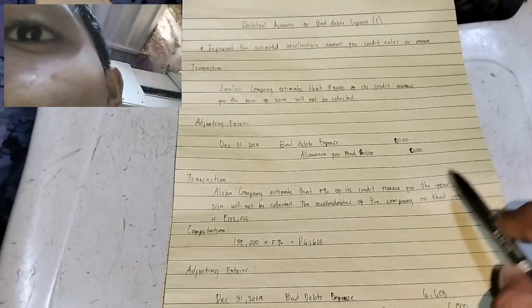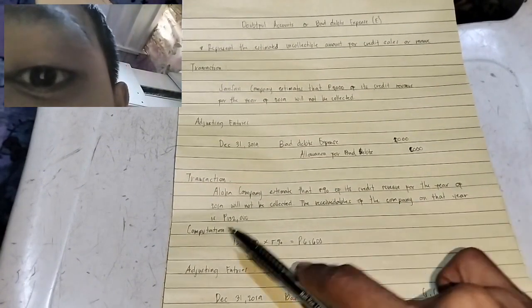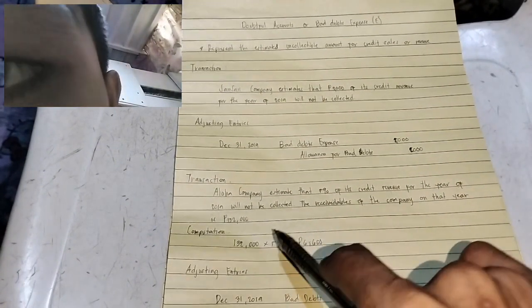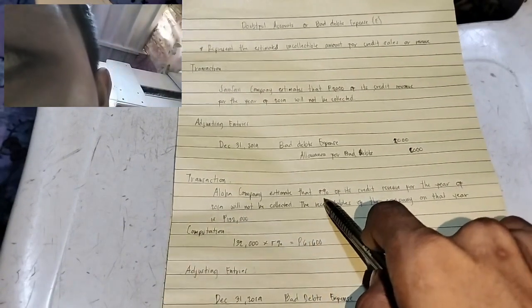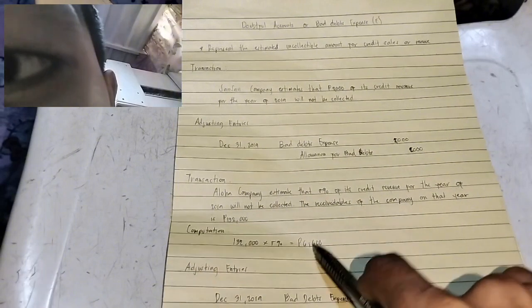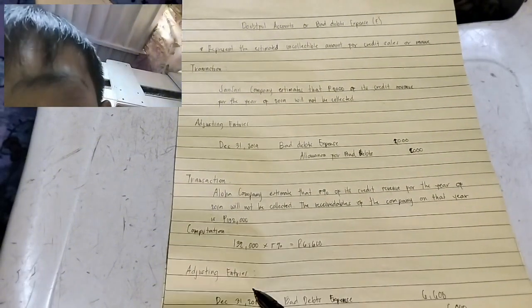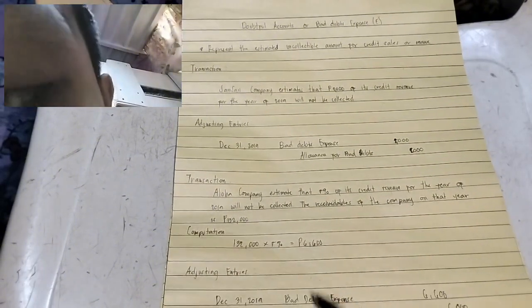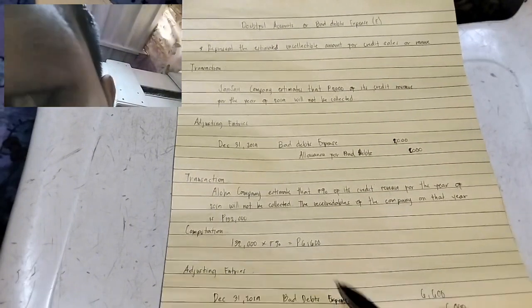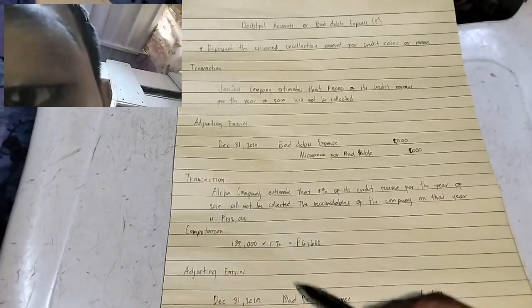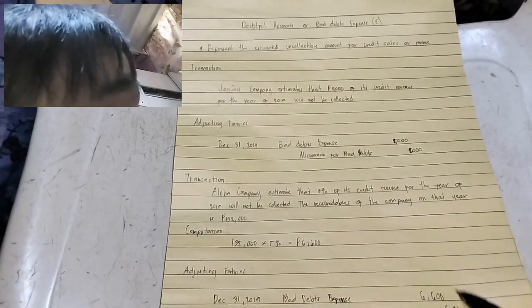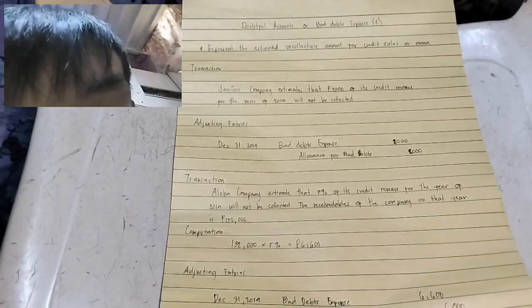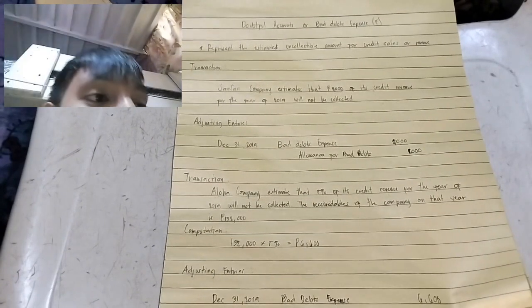So atong i-compute. So computation is 132,000 multiplied by 5% equals 6,600. So ang adjusting entries is December 31, 2019, bad debts expense debit 6,600. So allowance for bad debts is 6,600.